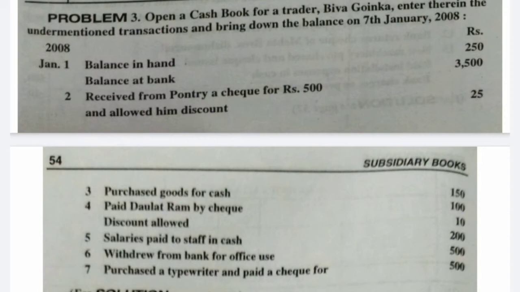Paid Daulat Ram by check, that is 100, and discount 10 rupees. We are paying him through check, so bank payment. What we need to pay is the whole 110 rupees, but we are paying only 100 rupees and we are getting discount of rupees 10, so it is income.